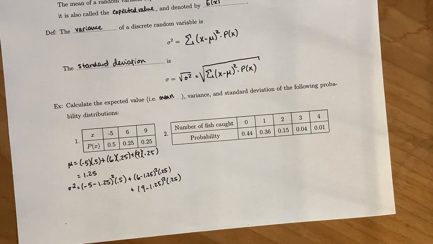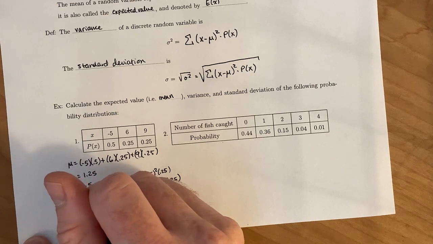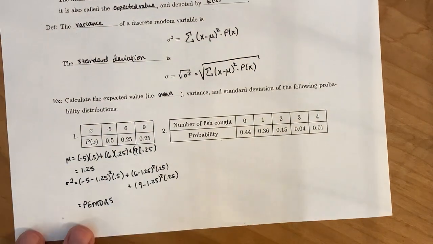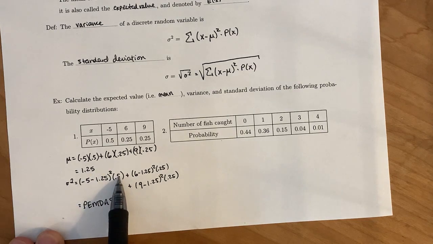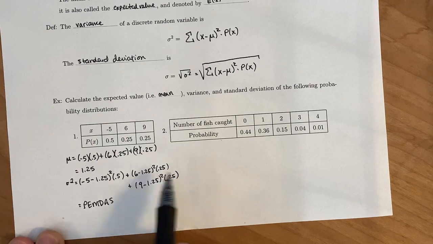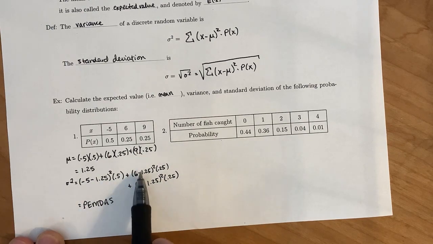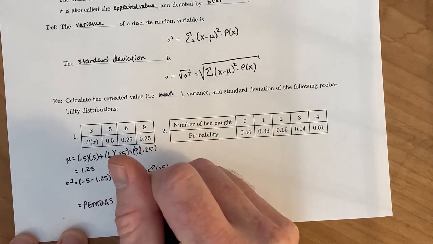Right, and the important thing here, I'm just going to do equals, I'm going to put PEMDAS. Remember the order of operations. You first take care of things inside the parentheses, then exponents, then multiply, and then you add. So we're going to first do the subtraction here, then we're going to square it, then multiply, and we'll do the subtraction, square, multiply, subtraction, square, multiply, and then those three numbers we add together, and that'll give us our variance, which turns out to be 40.1875.